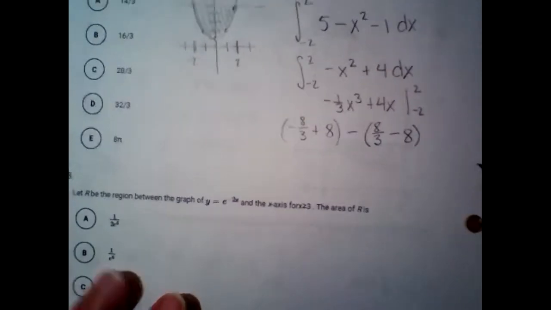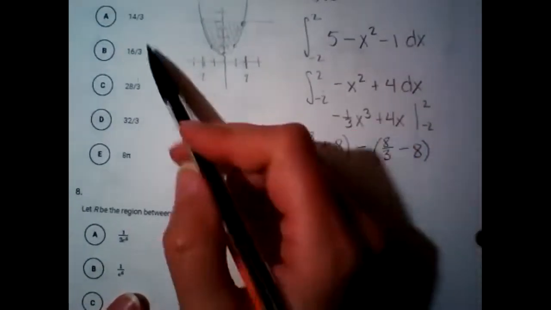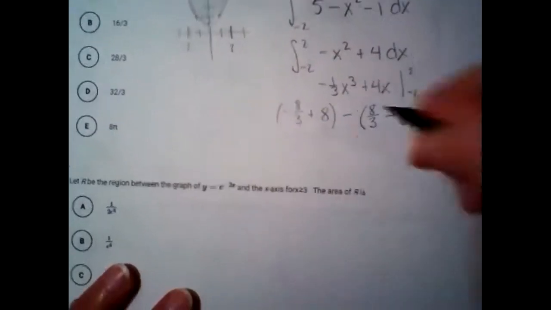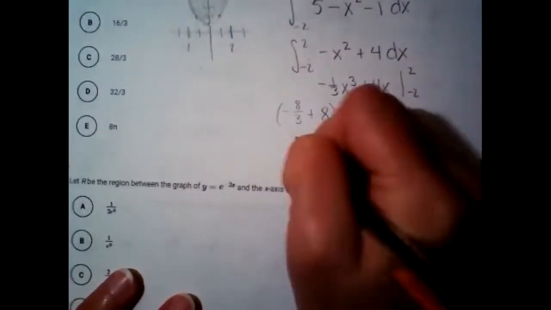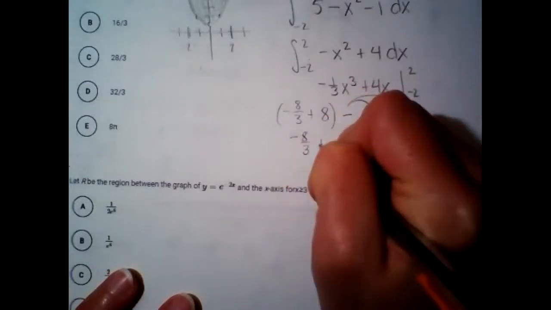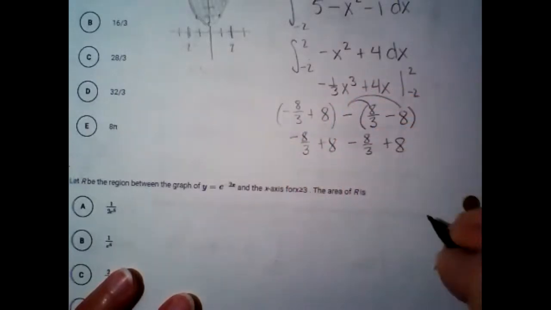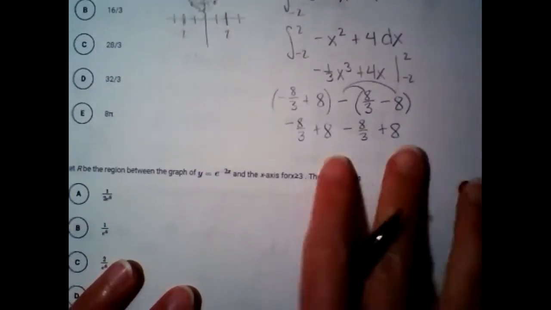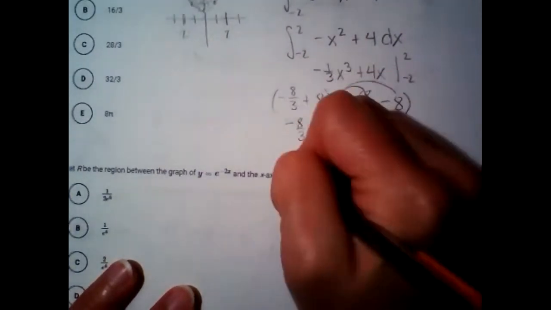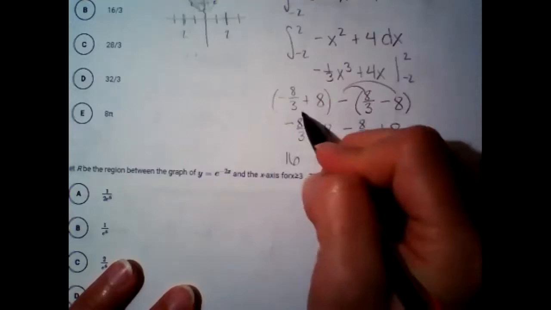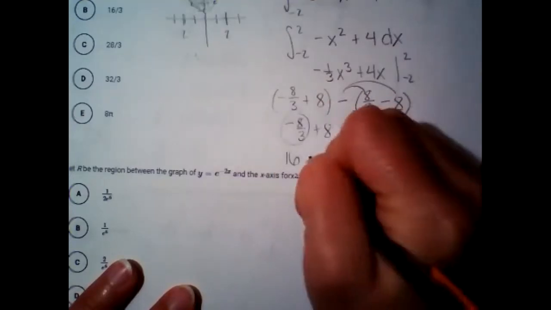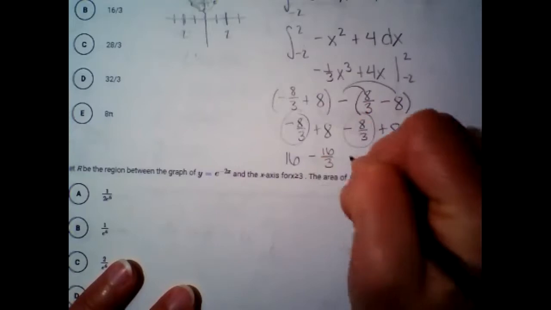Now this would be non-calculator, so we've got to keep going here until we can get one of these answer choices. I'm going to distribute the negative. This first part is going to just stay the same. And then the whole numbers, we've got 8 plus 8, that'll be 16. Combining the thirds together, that would be minus 16/3.